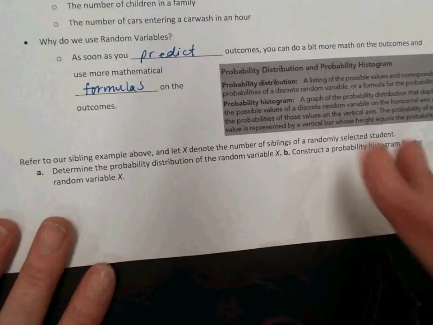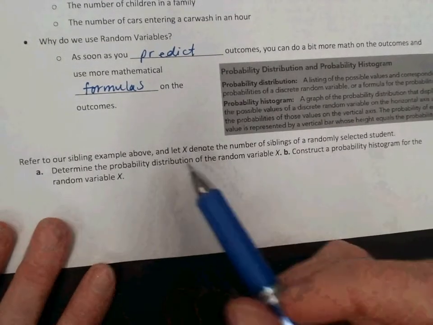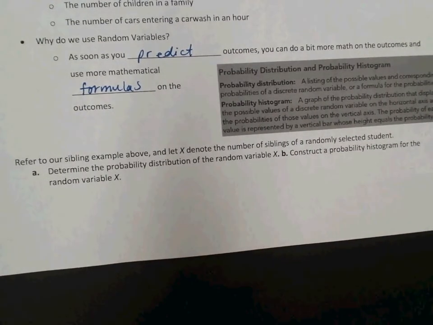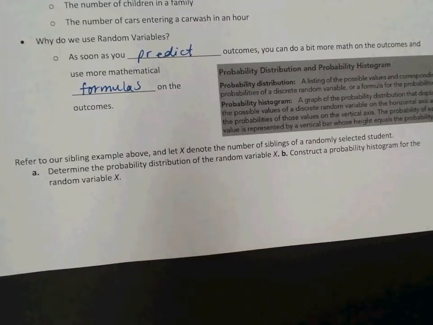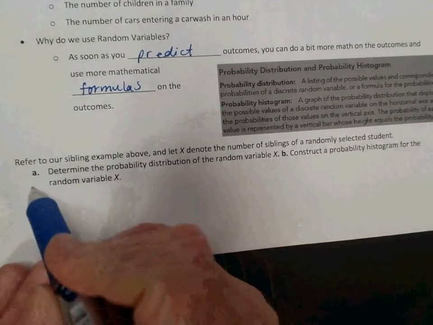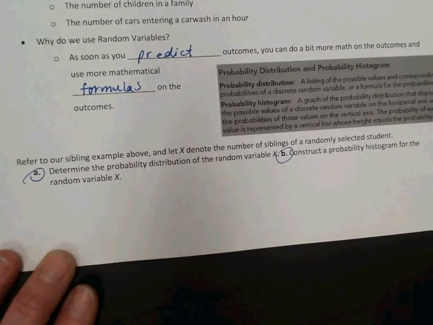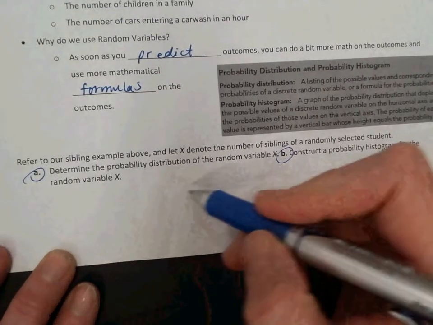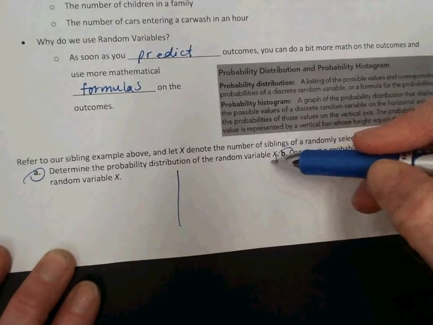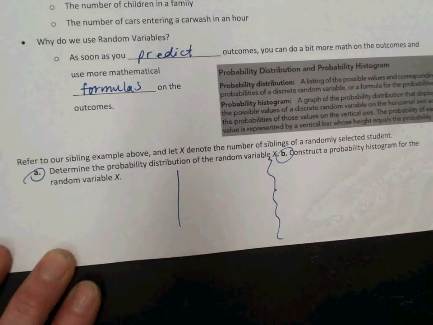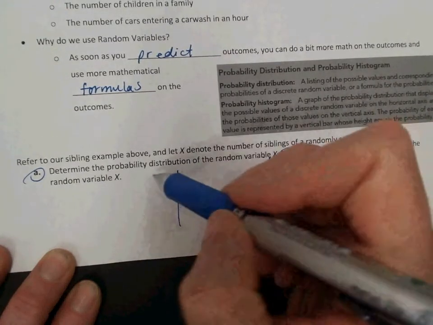So we have here, refer to the sibling example above. Let X denote the number of siblings of a randomly selected student, and determine the probability distribution. So there's 2 parts to this, A and B. Just got to leave room. So we're kind of running out of room.